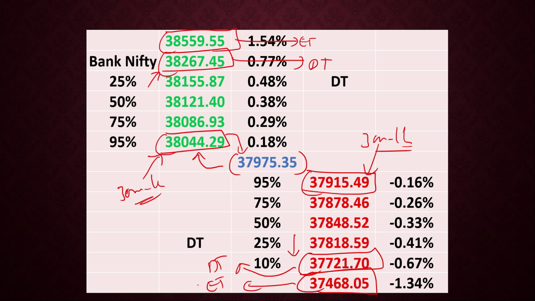So these extreme targets can be achieved whenever there is good momentum in the market, or we can consider this daily target as our final target. So friends, this is about the technical analysis of Nifty and Bank Nifty.